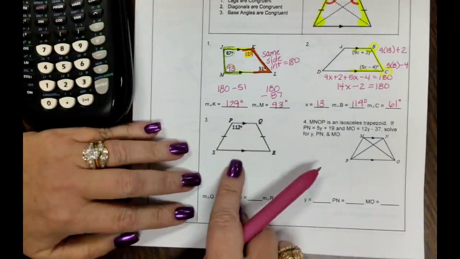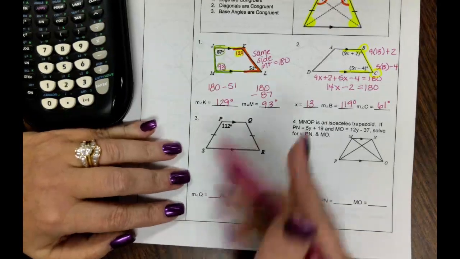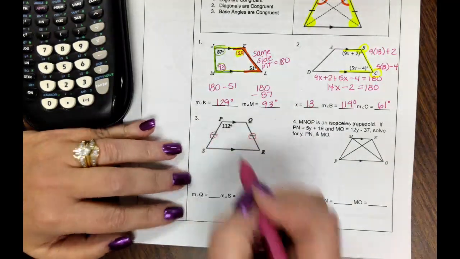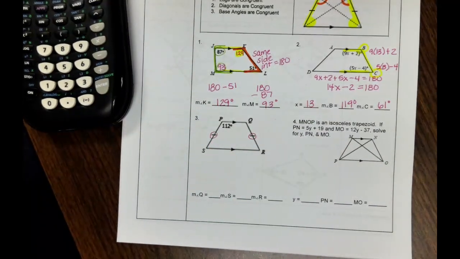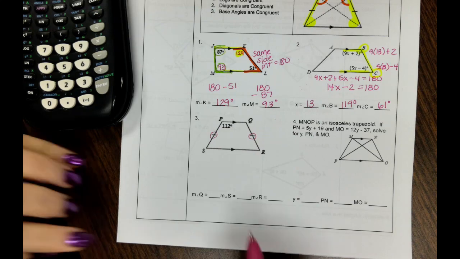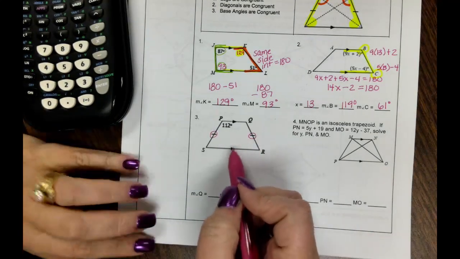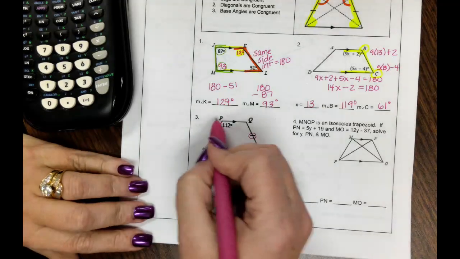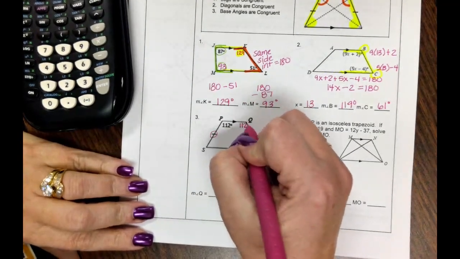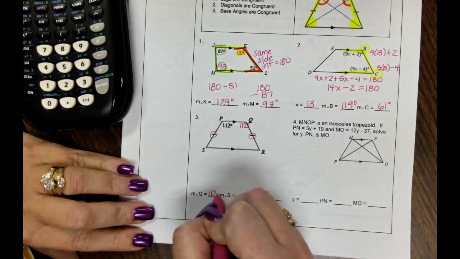Now, number 3, this one, notice this is isosceles. So when this is isosceles, things begin to behave differently. That's when we get our congruent angles. When we have congruent sides, we have congruent angles. So what that tells me, first I want Q. I know that base angles are congruent, so P and Q are equal to each other. So Q is 112 degrees.